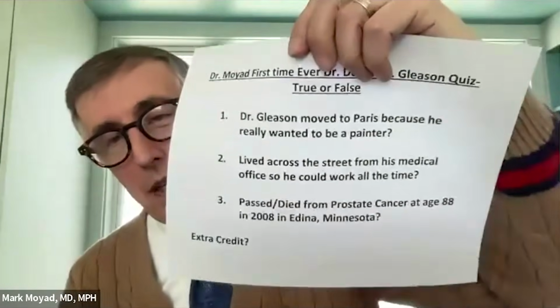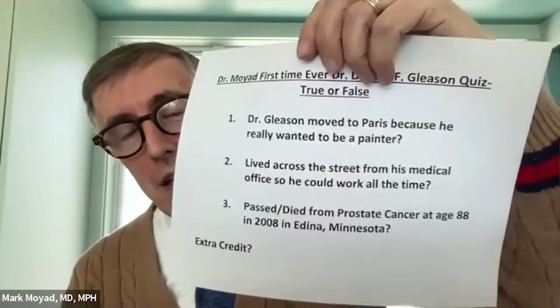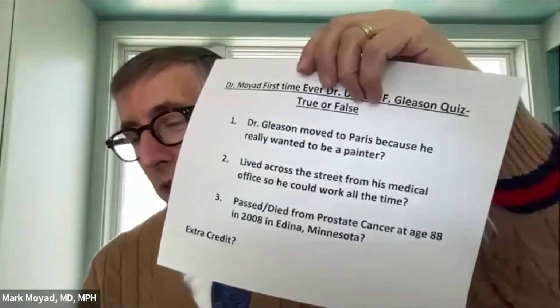True or false? Dr. Gleason passed away from prostate cancer at the age of 88 in 2008 in Edina, Minnesota. Is that true or false? I know so many luminaries who have died of prostate cancer, but I'll say true. You're going to say true? It's actually false. He died of cardio. I'll tell you why.